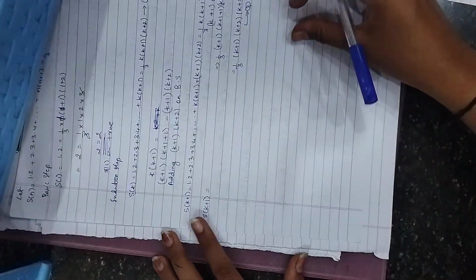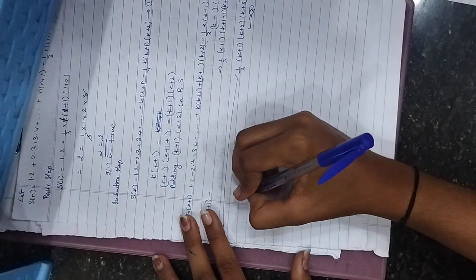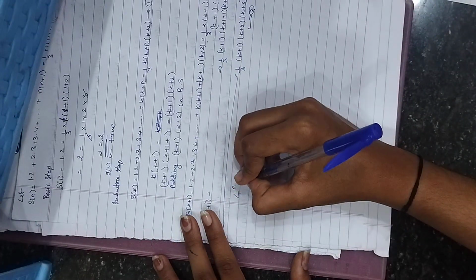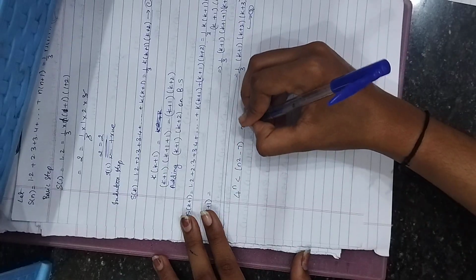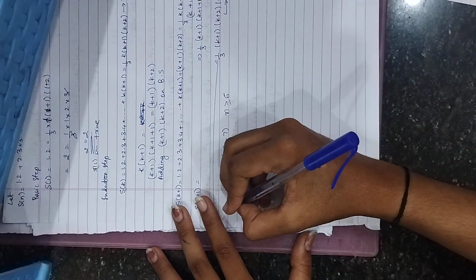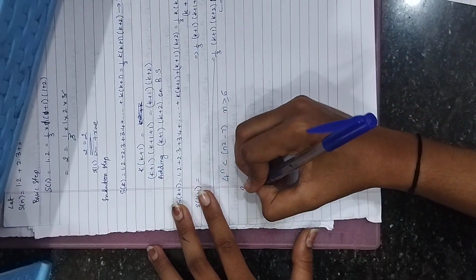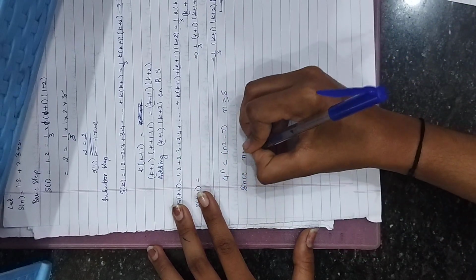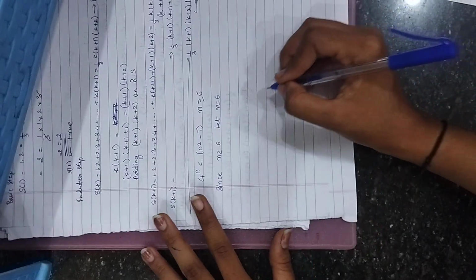is a little bit different. So the next question is 4 n greater than n square minus 7, n greater than or equal to 6. Since n is greater than or equal to 6, let n be equal to 6.